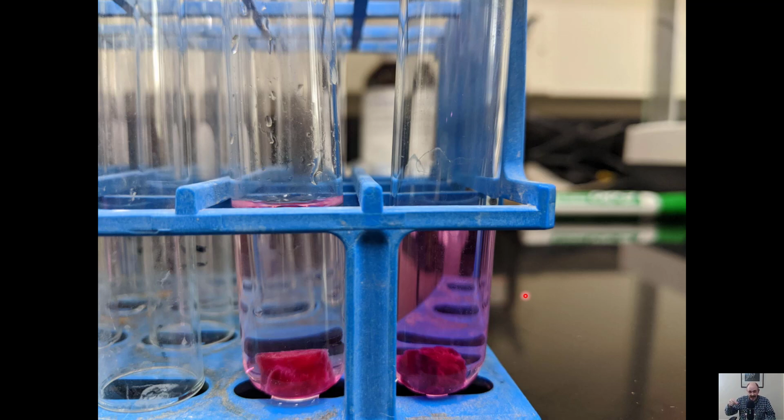Your instructor may tell you to agitate them every once in a while, give it a little swirl to help increase the contact of the beet with ethanol. And then you'll pipette out that ethanol and beet juice basically, and you'll put it into a cuvette, which is the little container that goes into the spectrophotometer. You'll record the absorbance at 535, and then you'll go on and test your other samples. Okay, so that's basically what you're doing this week.